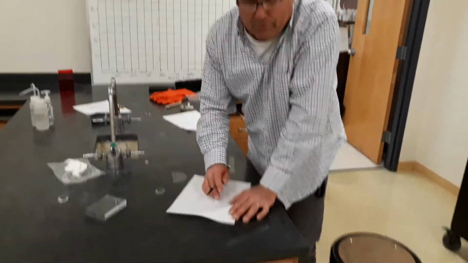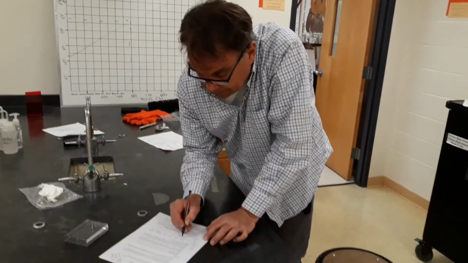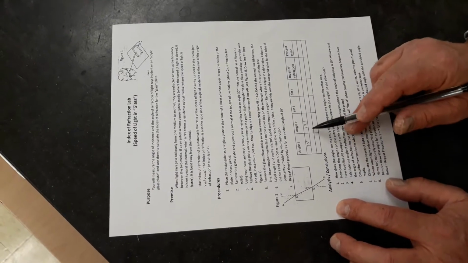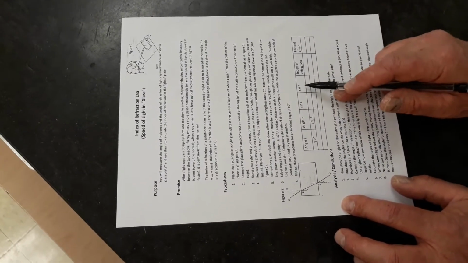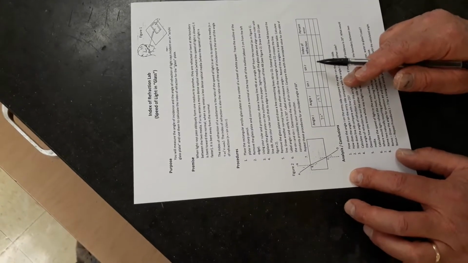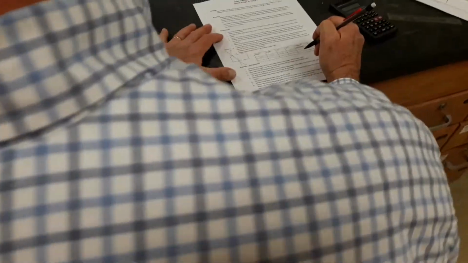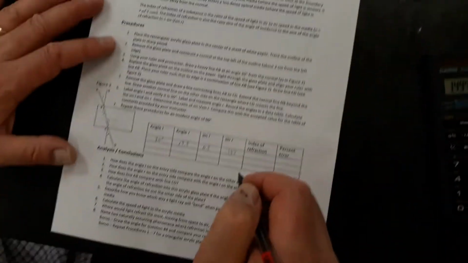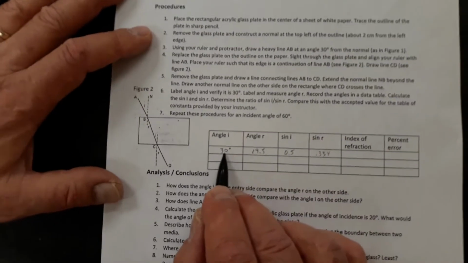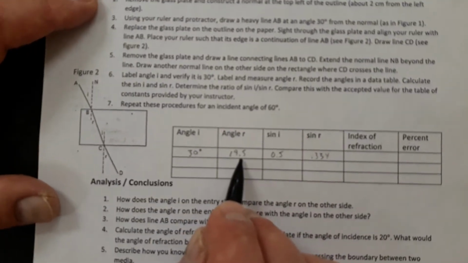So now, if we come to the front side, I was 30 degrees, R is 19.5. So the way to find the index of refraction is to take the sine of I over the sine of R. So if we can pause it for calculations, and then we'll do another drawing. So ready when you are. Say ready. Okay, so we have our angle of incidence, angle of refraction.